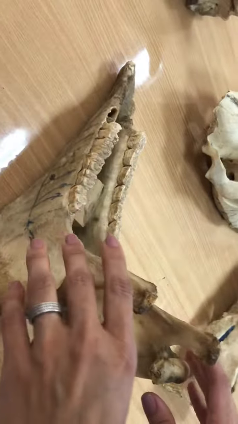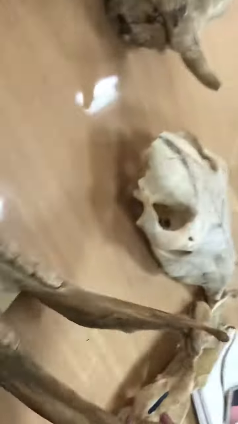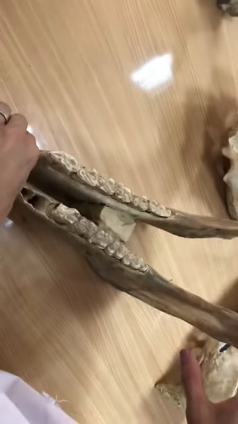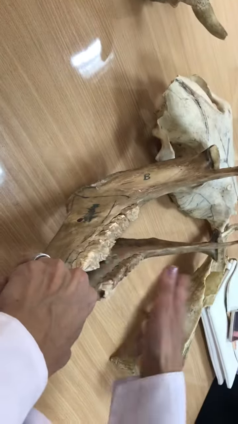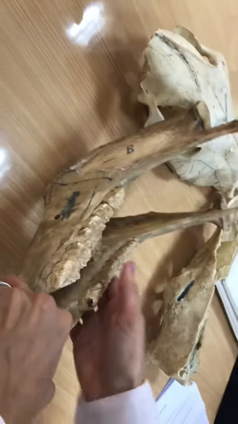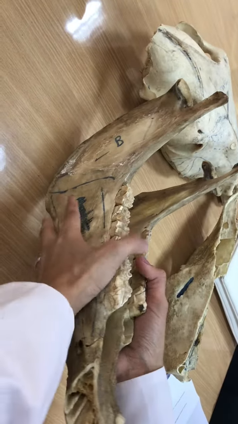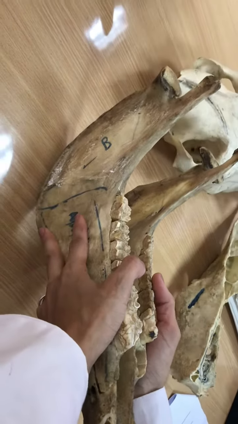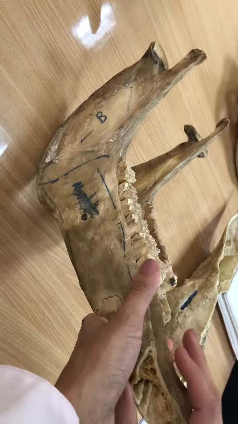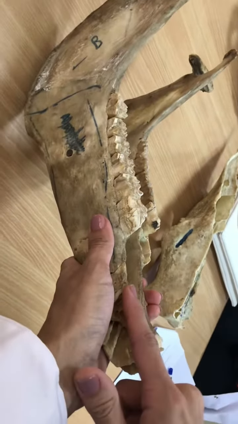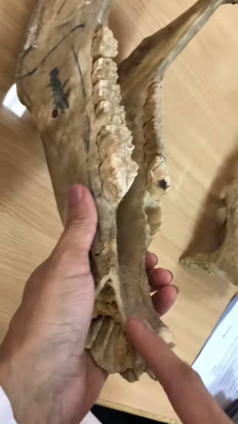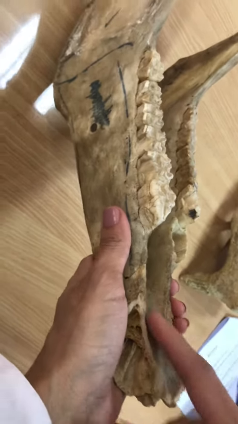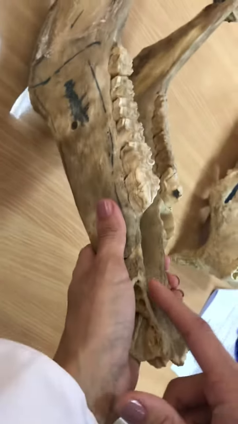Talking about the mandible bone. It consists of two parts: a body and two rami, or two ramas, like two wings. Two ramas and one body. The body parts will fuse or unite together to form the symphysis, the mandibular symphysis or mandibular synchondrosis.